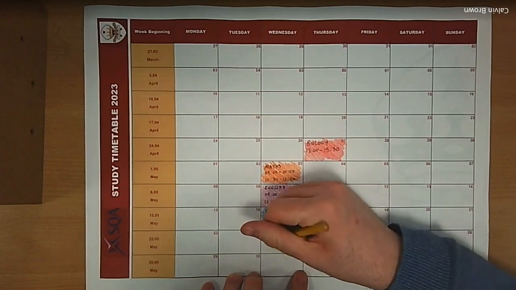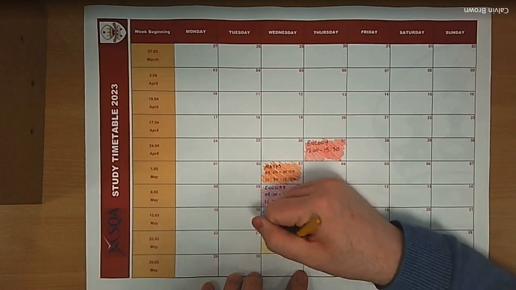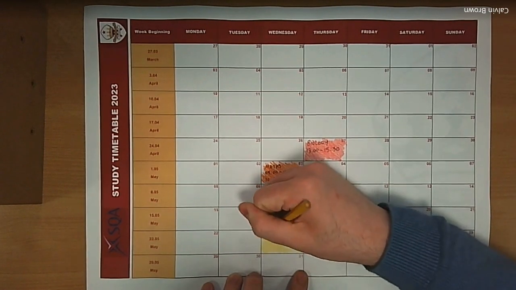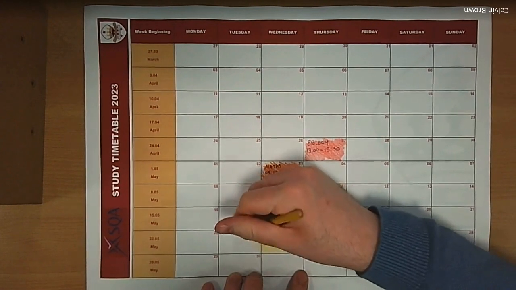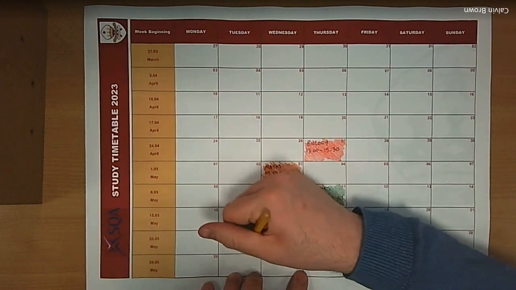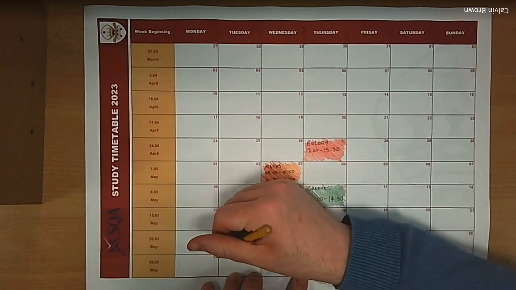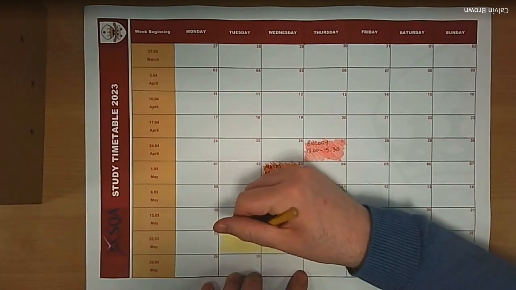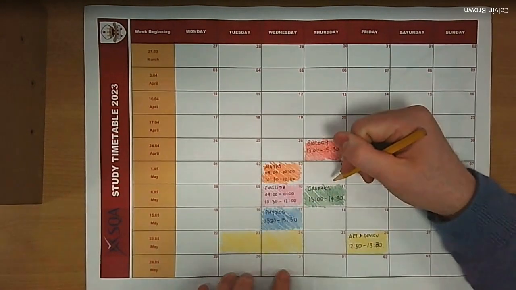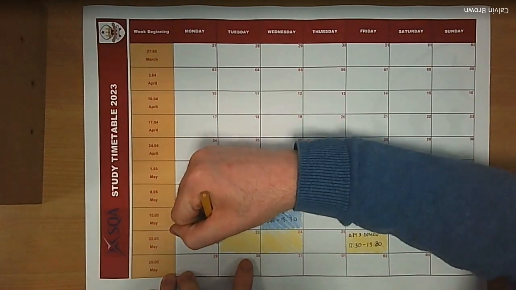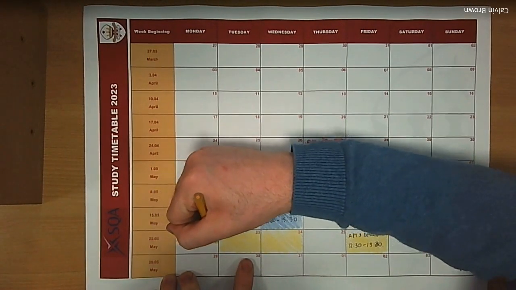Although I am colouring in the whole box, it doesn't mean that I will be studying from the moment I wake up until I go to bed. It means that that specific day is dedicated to studying art and design. I could spend 30 minutes in the morning studying, 1 hour in the afternoon, or 2 hours in the afternoon. It's up to you to find out how much time you want to dedicate.